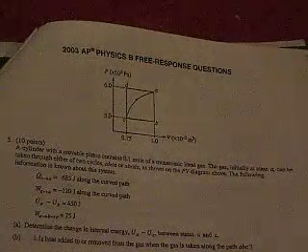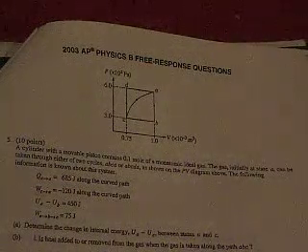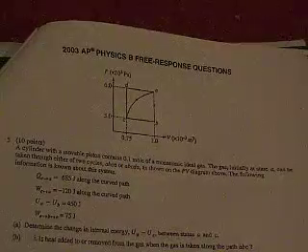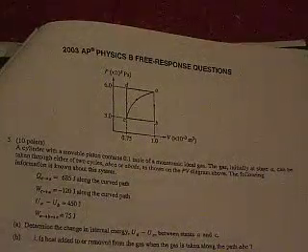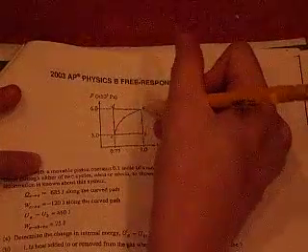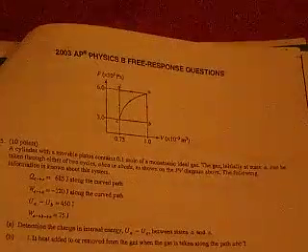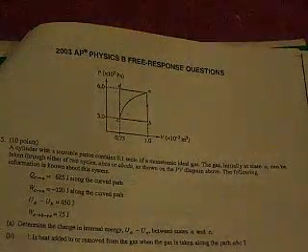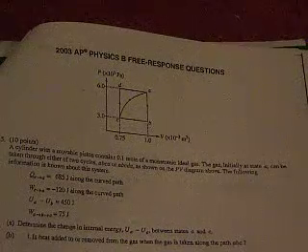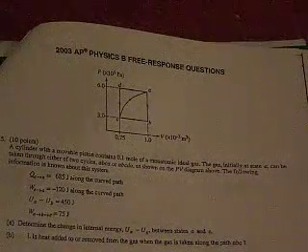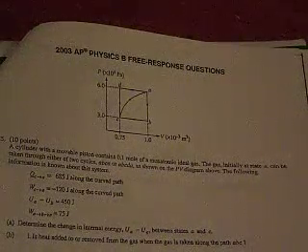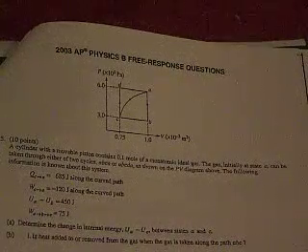Q from C to A equals 685 joules along the curved path. So at this point, we're going to be looking from D to A to C and back to D. And then work from C to A is equal to negative 120 joules along the curved path. So the same path we just drew out before.